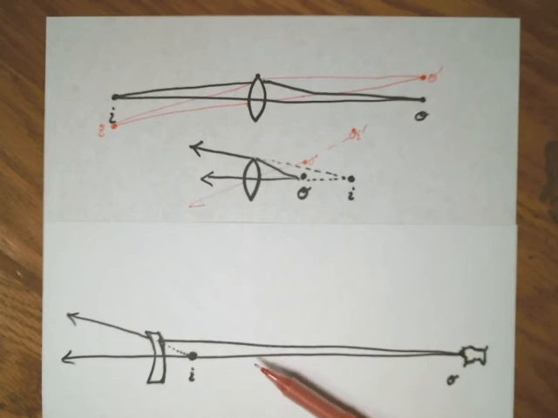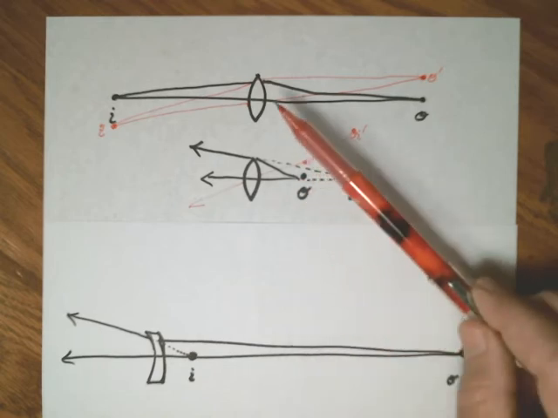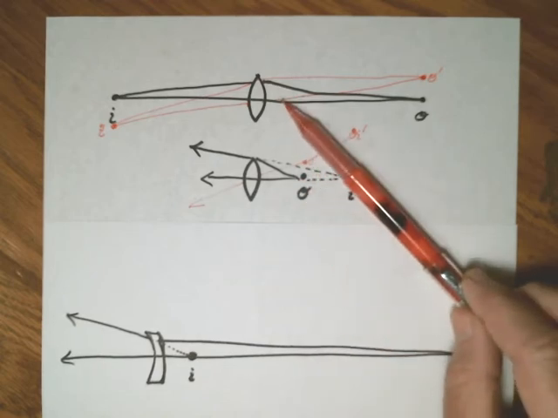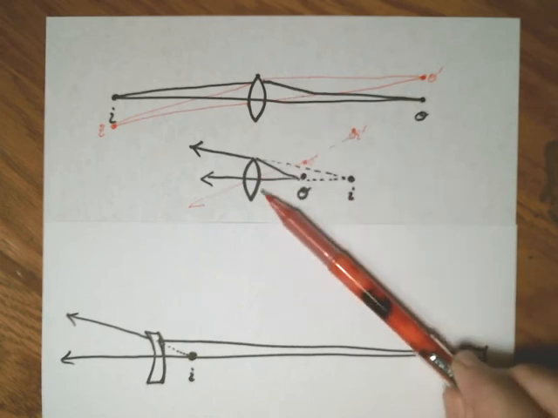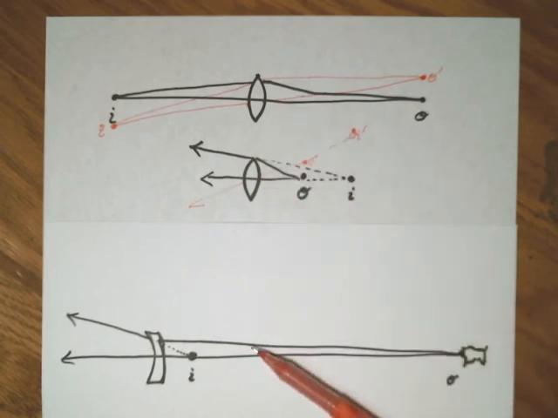So you don't have to reinvent the wheel every time you do a problem. Once you've done one of these, you can go ahead and just write it down in your notebook or something and refer back to it. And there are also three similar cases for mirrors. They work out the same. Real with a converging mirror, virtual with a converging mirror, virtual with a diverging mirror. And again, you don't have to work all those out over and over again.